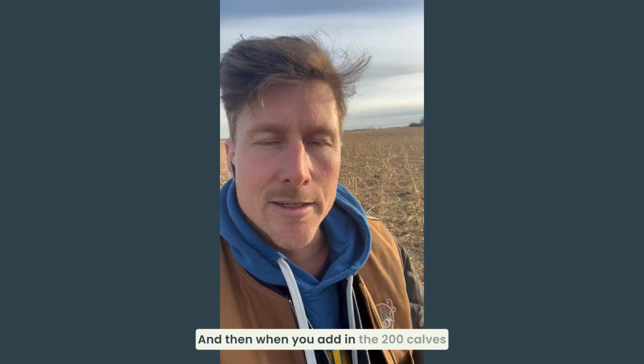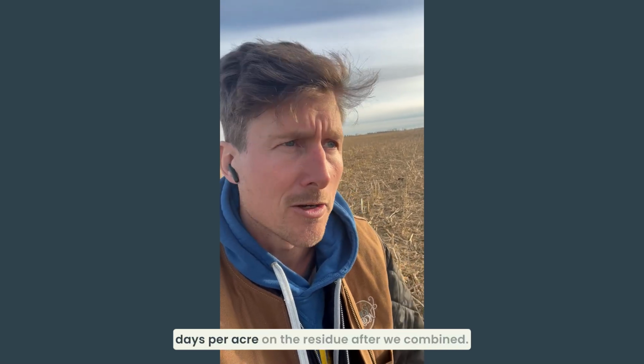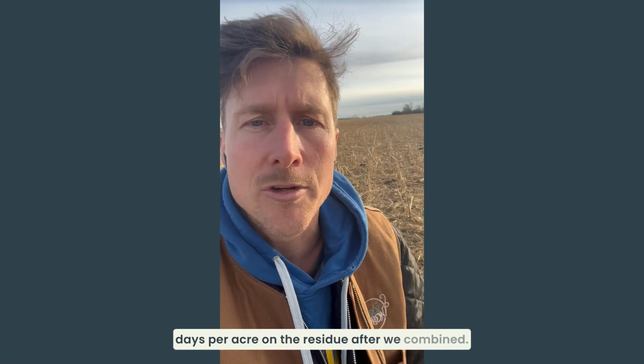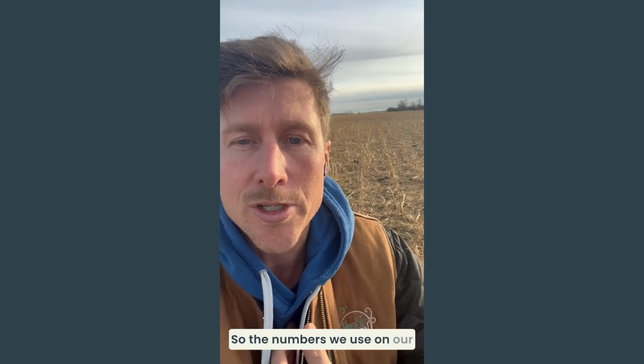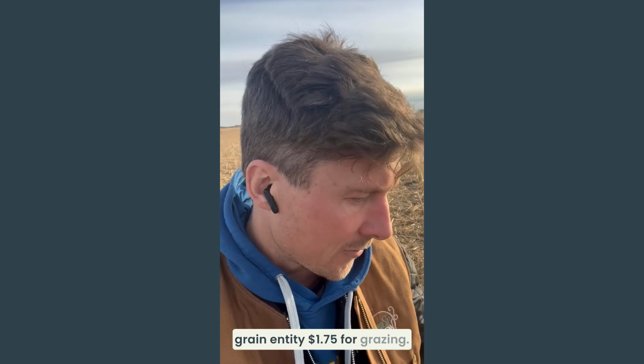And then when you add in the 200 calves onto that, it will be close to 100 grazing days per acre on the residue after we combined. So the numbers we use on our farm is $1.75 for fall grazing. Our cattle entity charges our grain entity $1.75 for grazing.